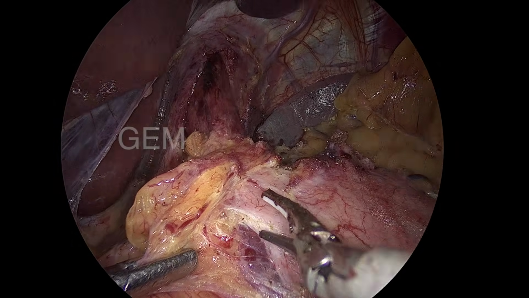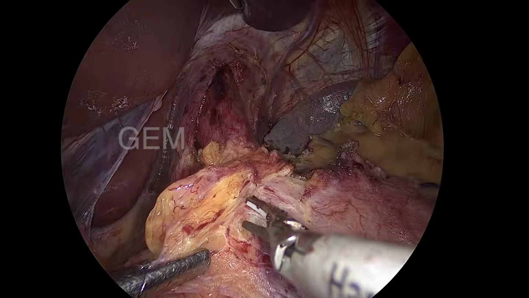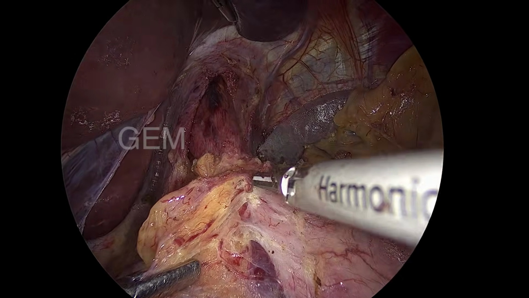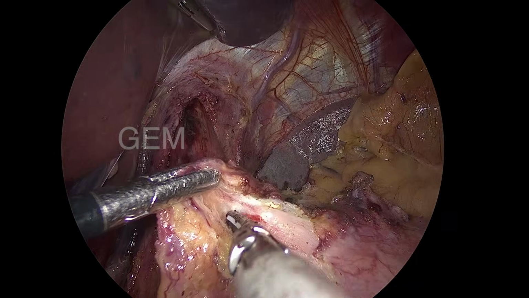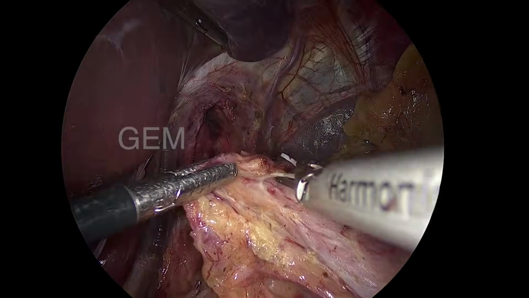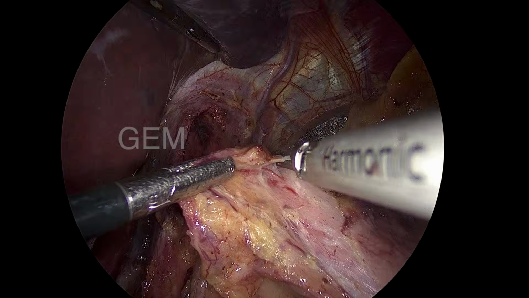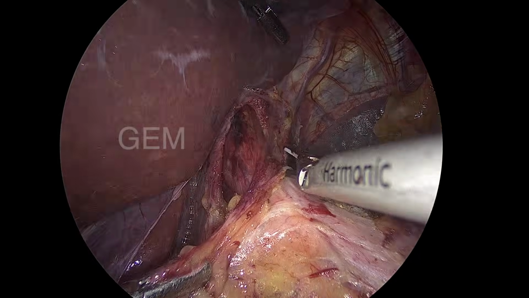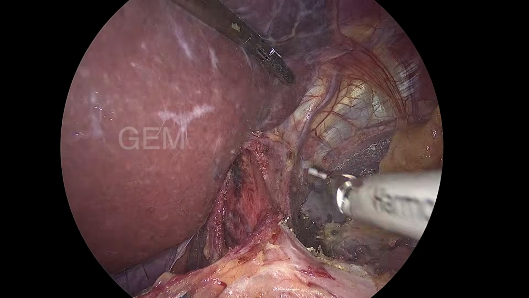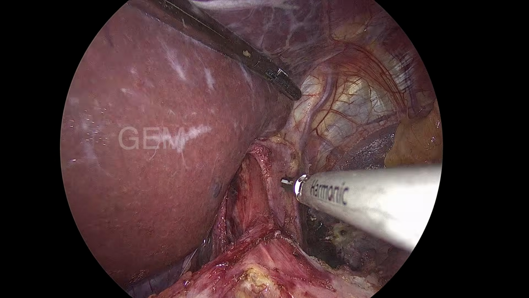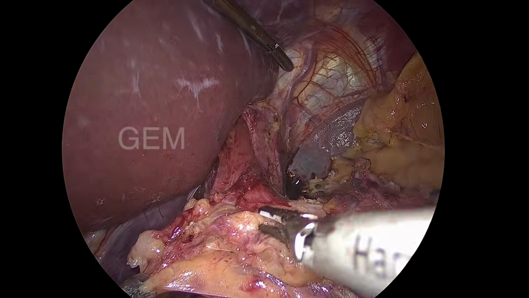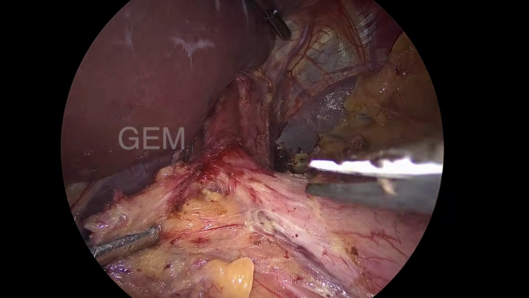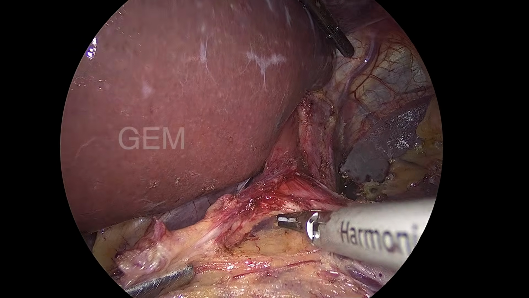So that is the lesser curvature. Here the vagus branch to the lesser curvature will be there, that can be divided, and you should not enter the esophagus. By doing this, you should not go deep and then enter the esophagus. So now I am on the esophagus. You can see that again the layer covering the esophagus is removed. You can see the longitudinal muscle of the esophagus, so that your myotomy will be easier.